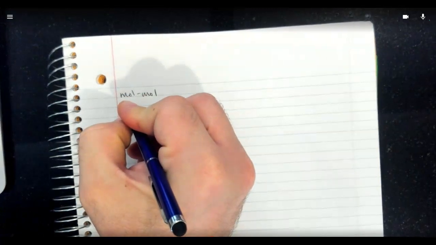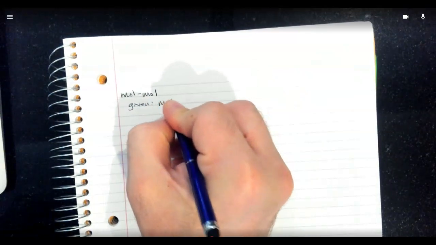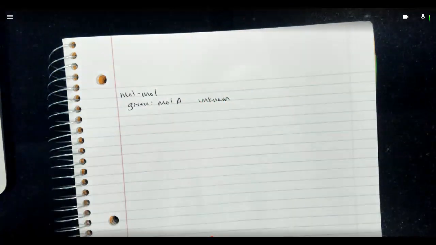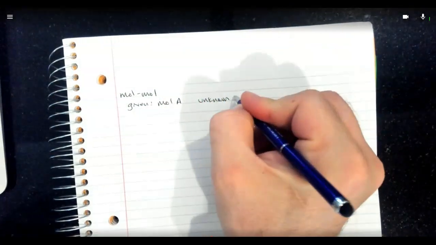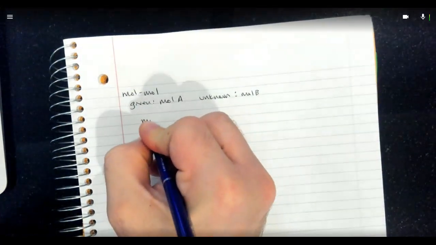So if we have mole stoichiometry, that means our given is going to be in moles of A, and our unknown, indicated by how much or determine or find the blank, that's going to be moles of B. So our given, that's what we start with, moles of A.